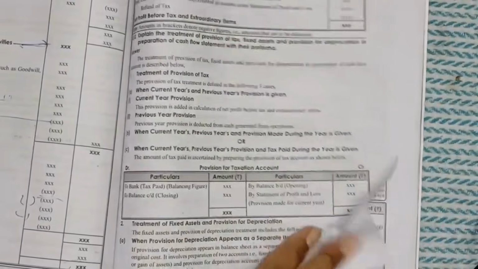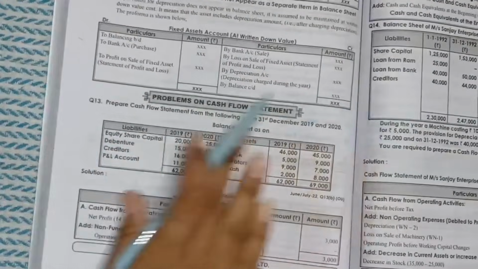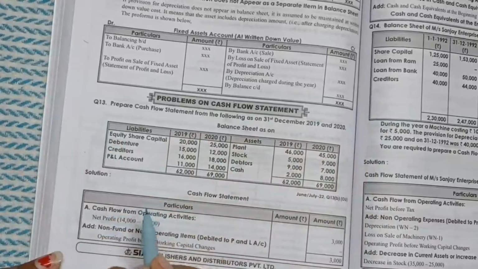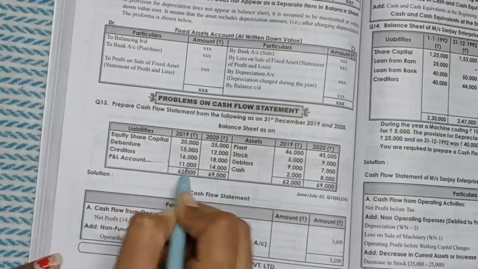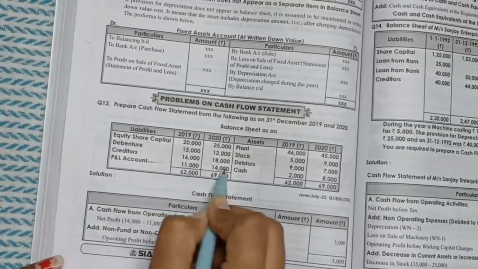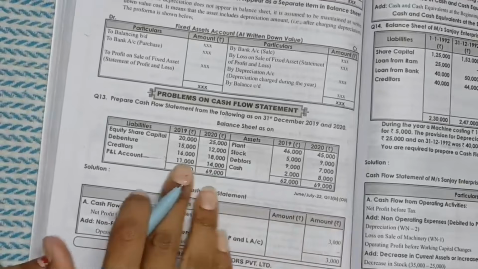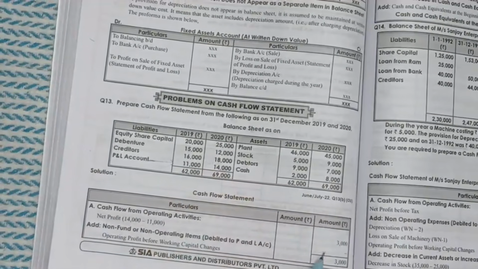So now let's get into the problematic question so that you will easily attempt it. Okay, so see here students, question number 13. Here first we need to find the net profit. Net profit is nothing but the P&L account. How much have they given? 11,000 last year, this year 14,000. What is the increase? Net profit is 3,000. Last year 11,000 only, this year 14,000. How much is it increasing? 3,000. That is called net profit only, no?